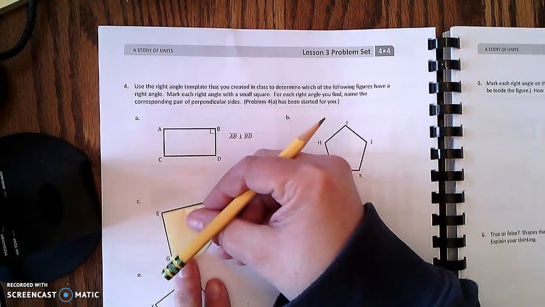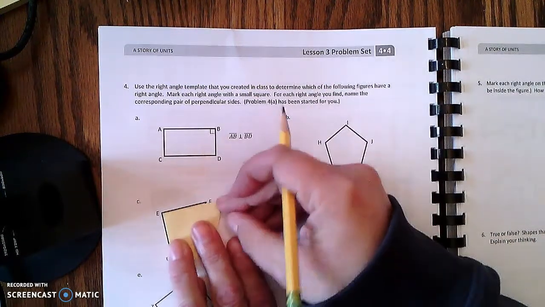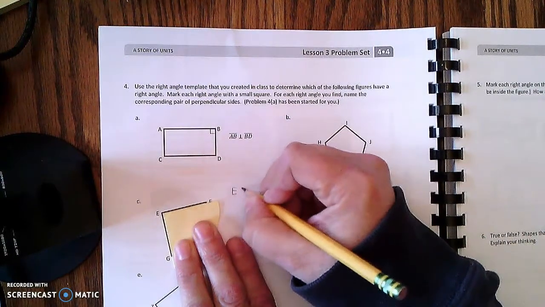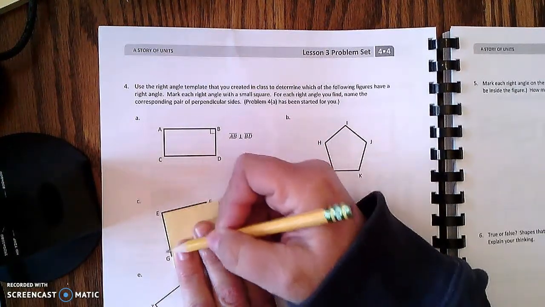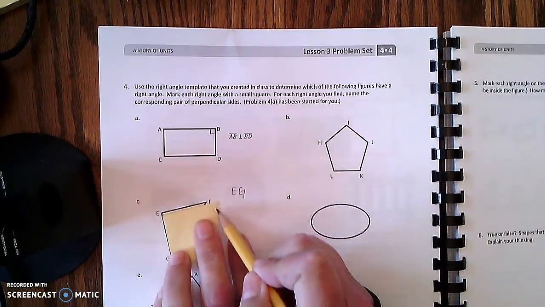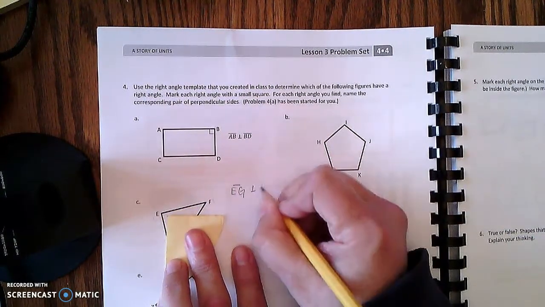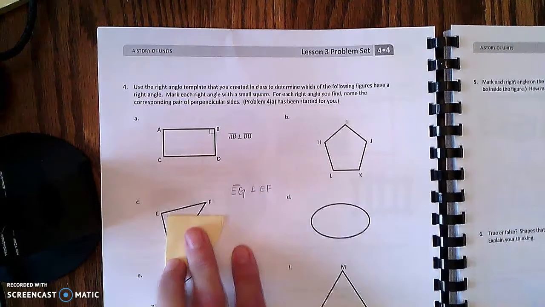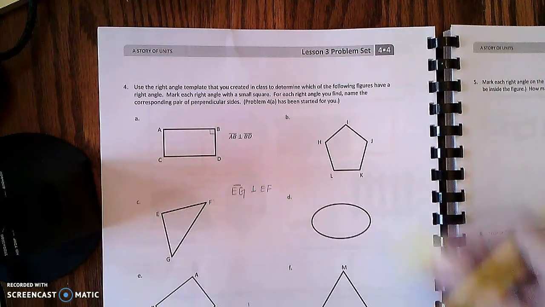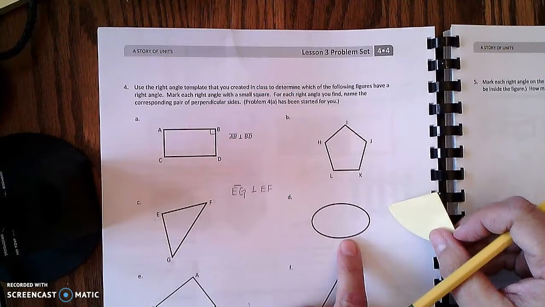I put my template in this vertex, and I see that, ooh, I have one. I see that line segment EG, right here, EG, is perpendicular to line segment E, what is this letter? F. So EG is perpendicular to EF. Let's take a look at D. Does D have any angles at all? No. So we can just go ahead and skip that one.